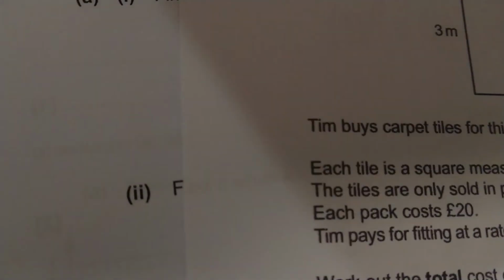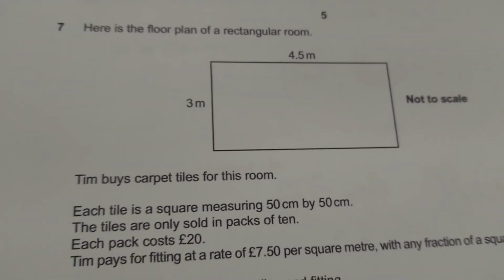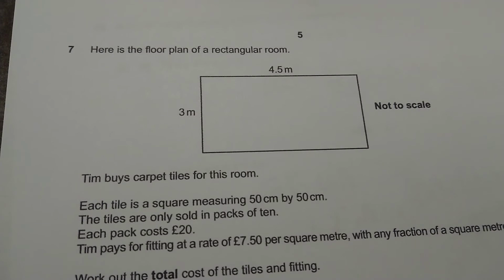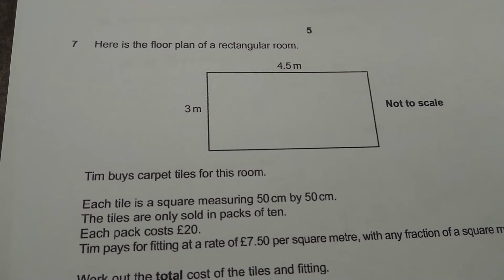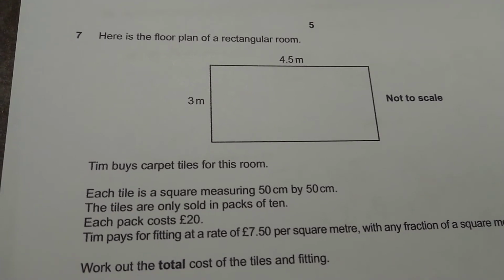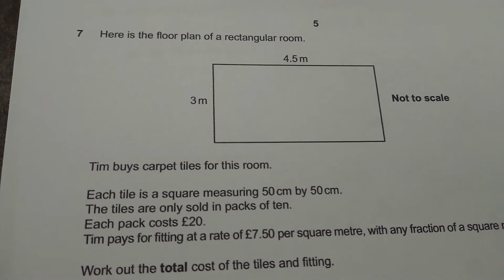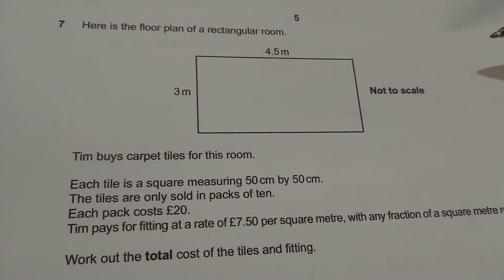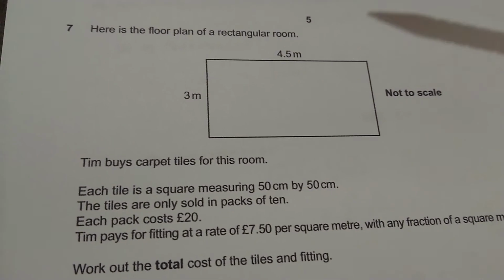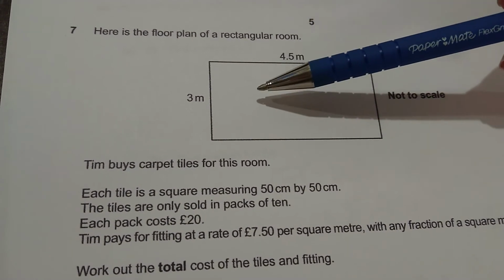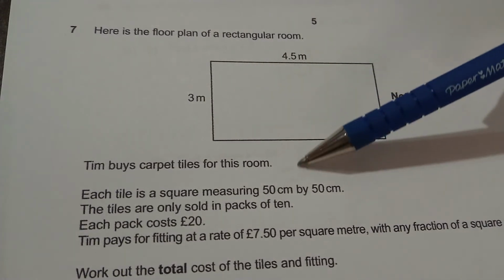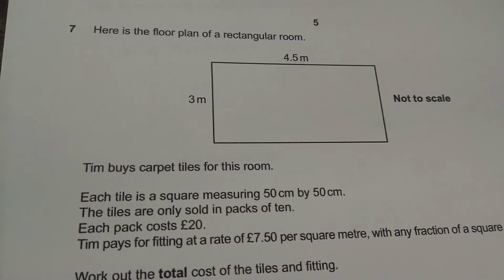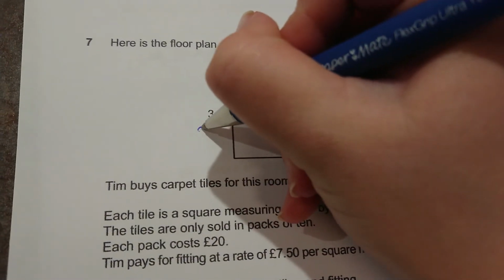So the final question for this video is this one here. This is a 6-mark question, so there's quite a lot of steps to do with this one. Again, it's one of these questions where you shouldn't be writing nothing down. You cannot afford to lose all 6 marks. So it's worth trying to write down as much as you can. So the first thing I noticed with this is that the measurements for this are in metres, whereas this one here are in centimetres. So what I would do is change this into centimetres.